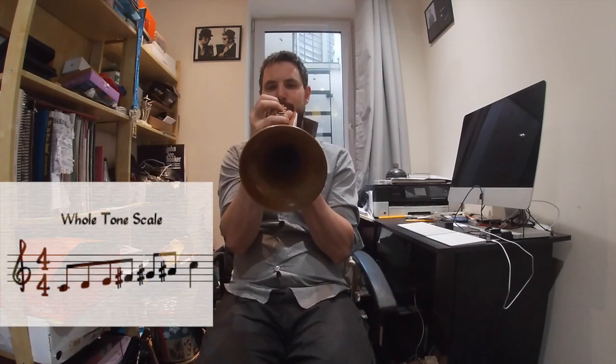Next, we are going to look at augmented dominant chords. An augmented chord is a chord with a sharp 5, and an augmented dominant chord is going to have a sharp 5 and a flat 7. We're going to look at using the whole tone scale with these augmented chords, which sounds like this.